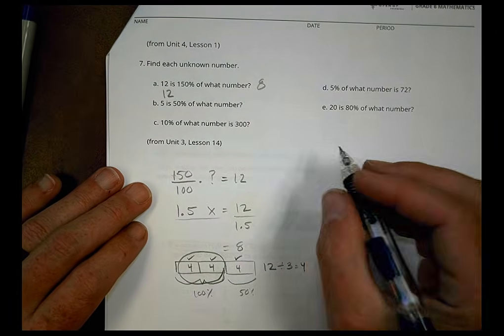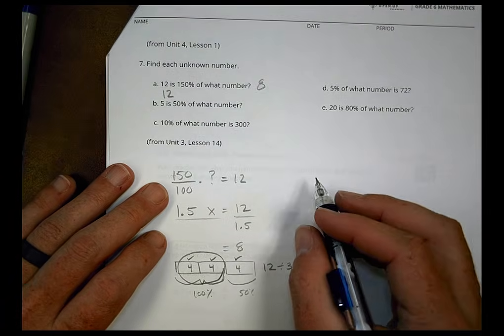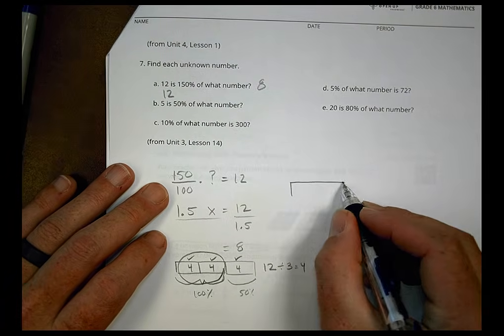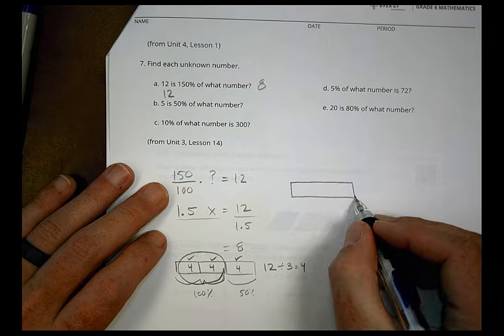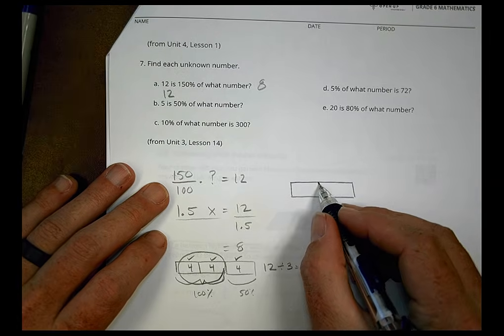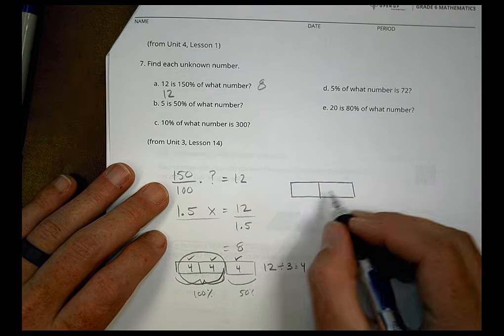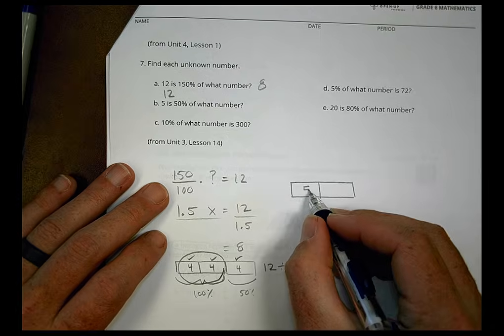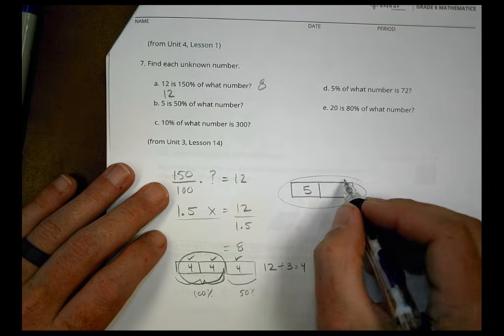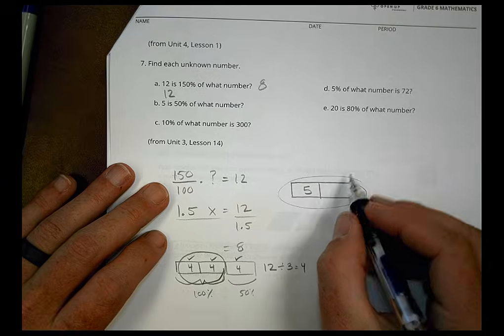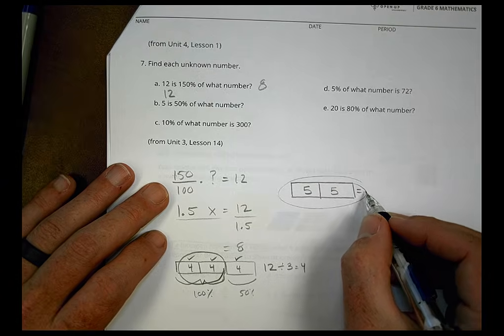For B, it says 5 is 50% of what number? Again, let's do our little diagram. Here's 100%, and this is 50%, so half of it. 5 is 50% of what whole thing? Well, if 5 is half, then put another 5 there, combine that together, you end up with 10.